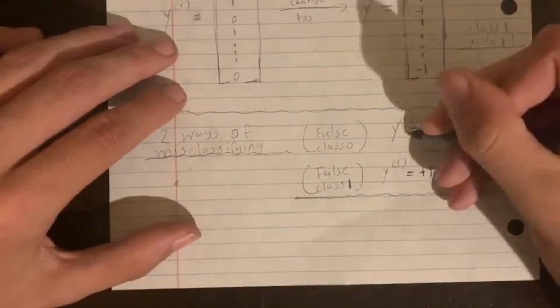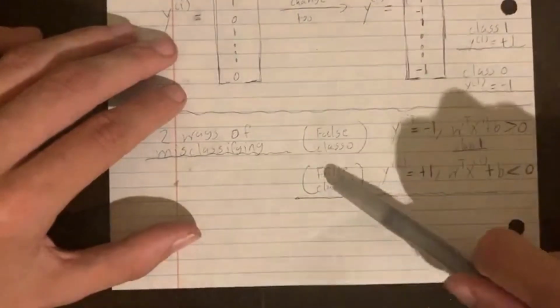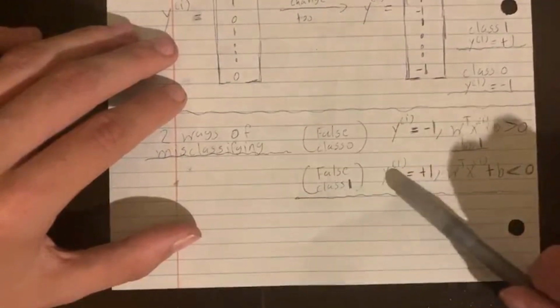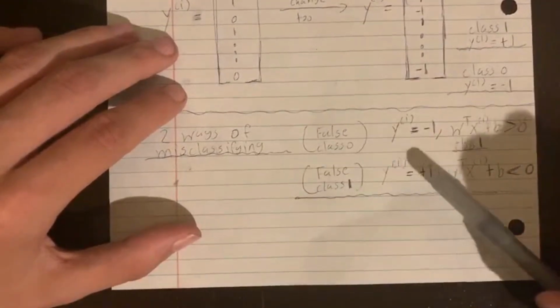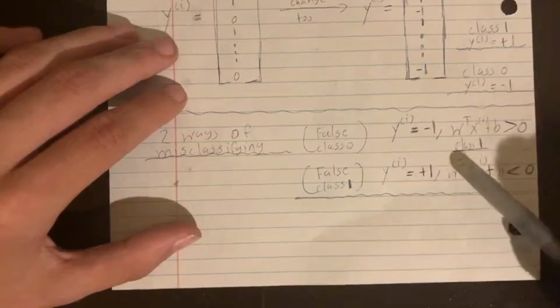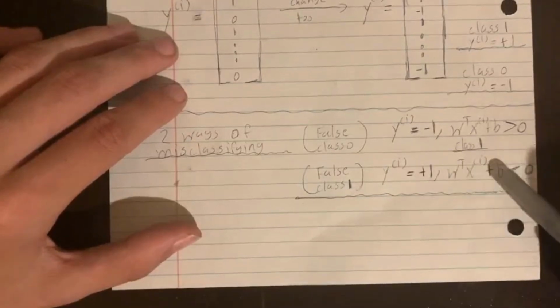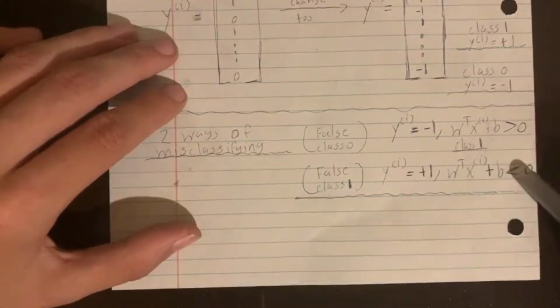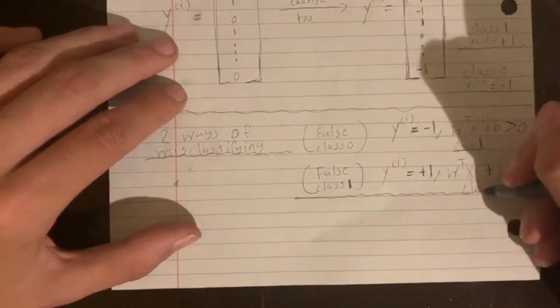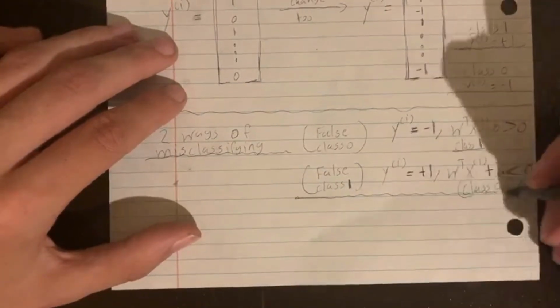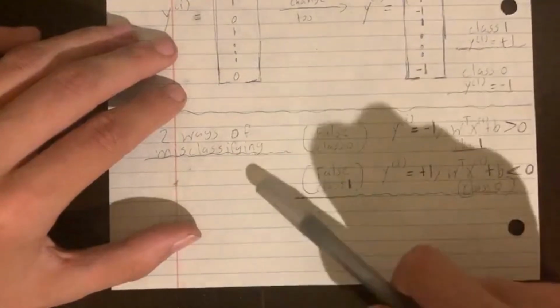Or we have a false class 1, where the example is actually part of class 1, so its y of i is plus 1, but w transpose x of i plus b is less than 0, so we classify it as class 0. So there are only two ways of misclassifying.